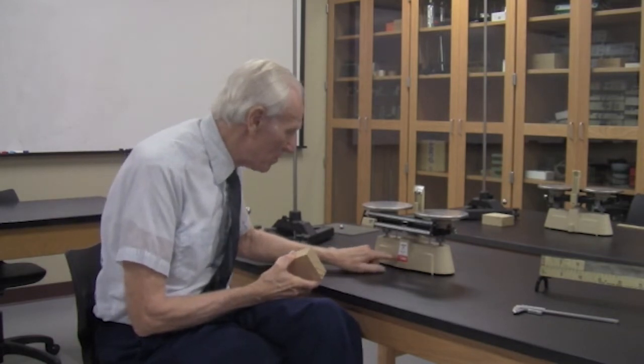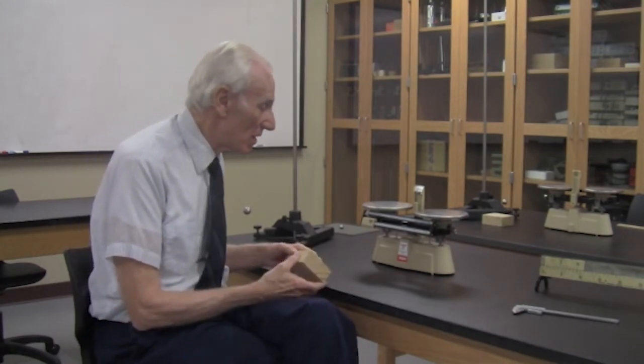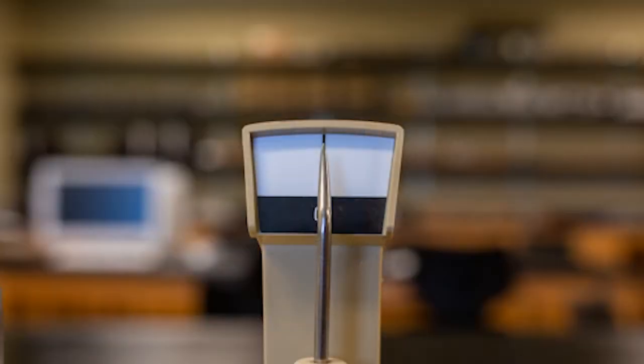Okay, this is a double pan balance. According to its manufacturers, it's accurate to 0.01 grams. That's 0.01 grams. And it can measure things up to 210 grams. This fortunately has a mass of a little bit less than that. So the first thing you want to do, and I should turn this more to the camera so there's no parallax, if you look at the pointer and the scale here, it's set at exactly 0.